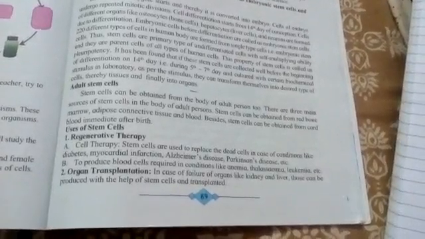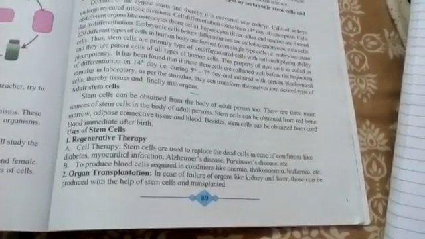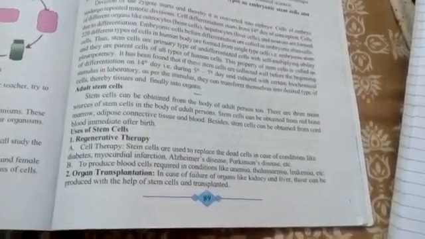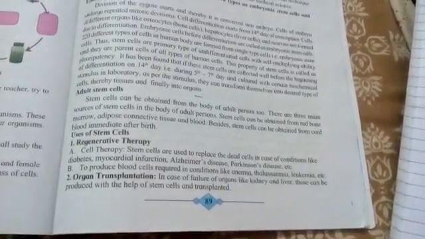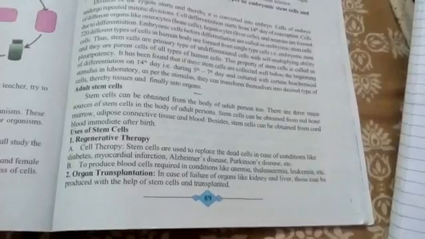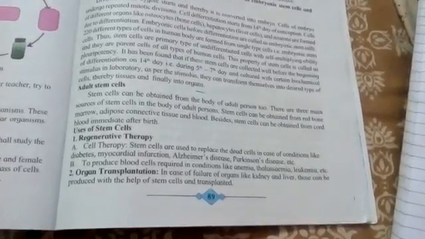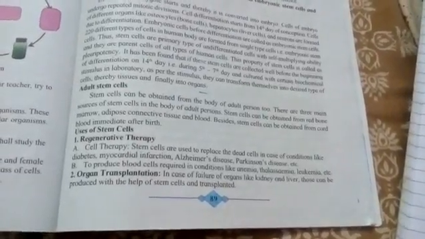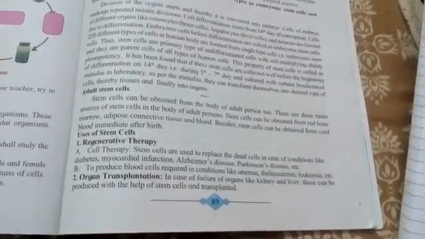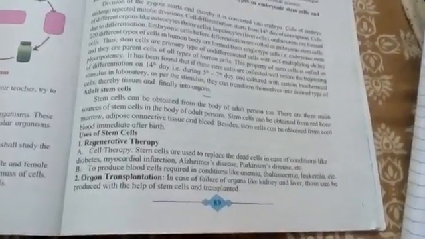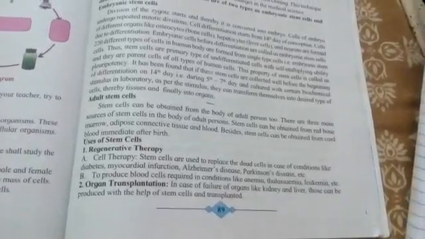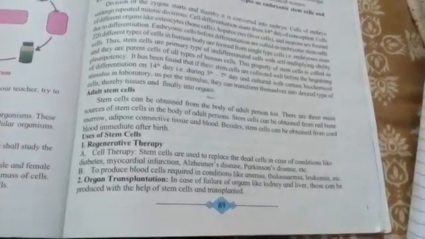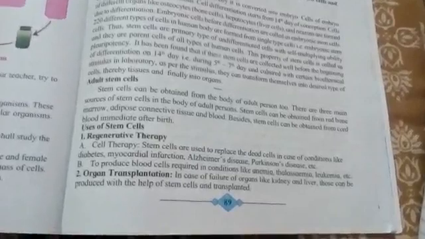Then another use of regenerative therapy is to produce blood cells which are required in anemia, thalassemia, and leukemia. We all know that in anemia, whoever has a low proportion of iron in their body suffers with anemia, because iron is responsible for the production of hemoglobin. So this is the meaning of anemia. In thalassemia also, proper blood clotting will not take place. Then leukemia is a blood cancer. So all these blood related diseases can be treated with the help of the stem cells.